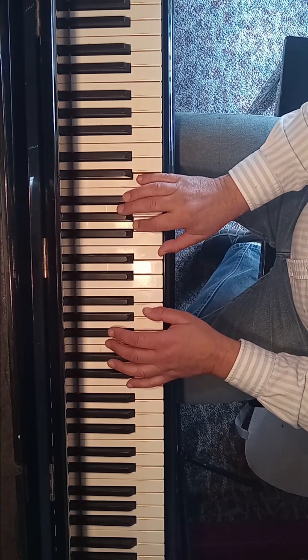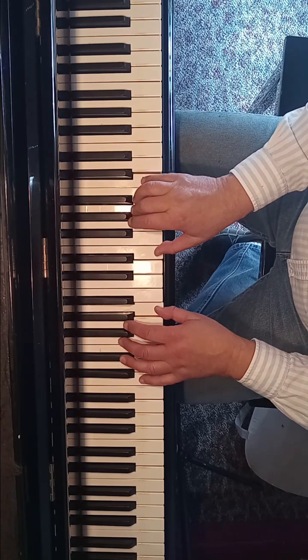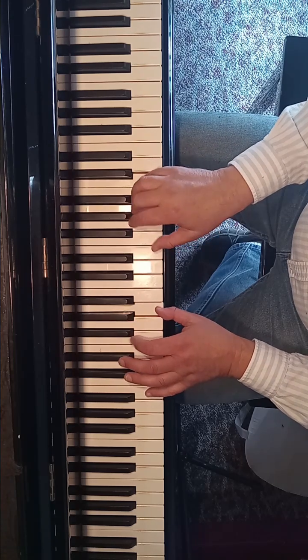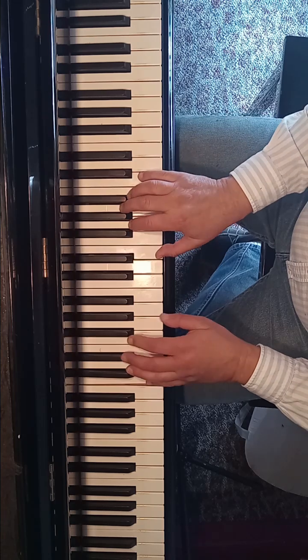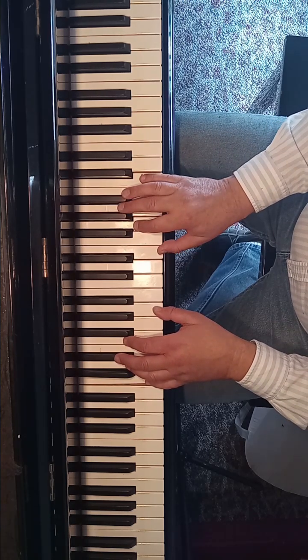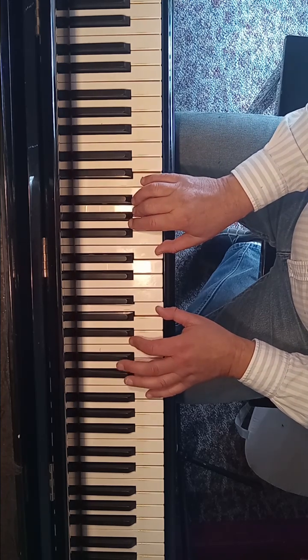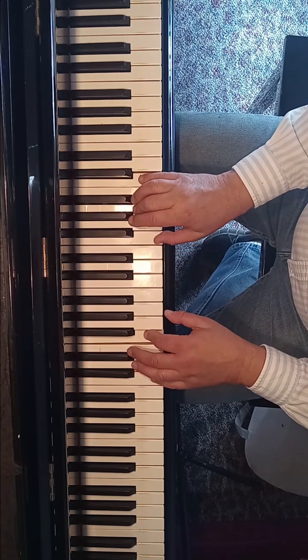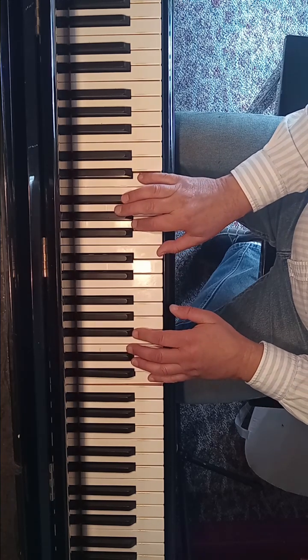Adding the left hand, we're going to play A for A minor, which will be E, A, C. Left hand will play F for F, A, C. And the left hand will play C for E, G, C. Let me do that one more time in this group. A on the left hand for E, A, C. F on the left hand for F, A, C. And the left hand will do C for E, G, C.